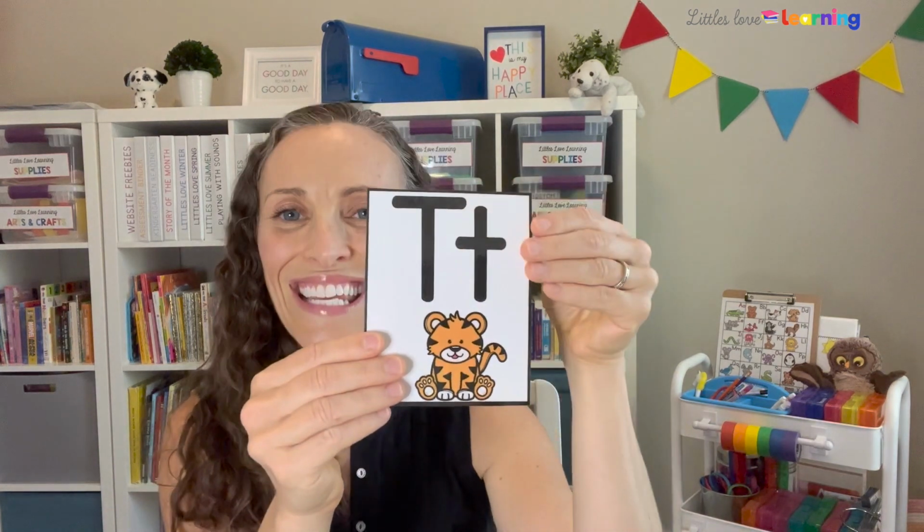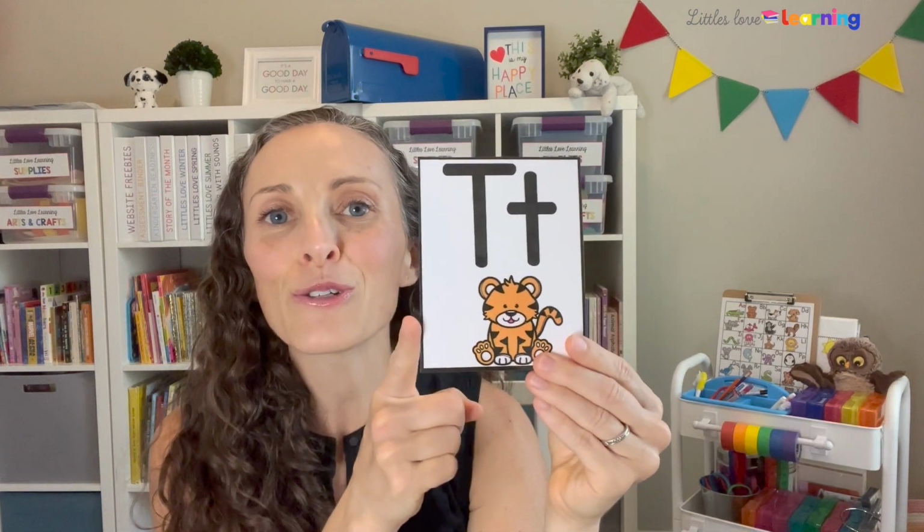And then after we get through all of our sound activities, that's when I'm going to ask, does anybody know how we spell T when we want to write it? We spell it with the letter T. I've now introduced the printed letter. So I've gone from the speech T, tiger, to the printed letter.